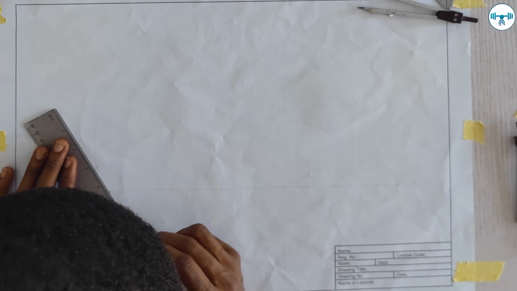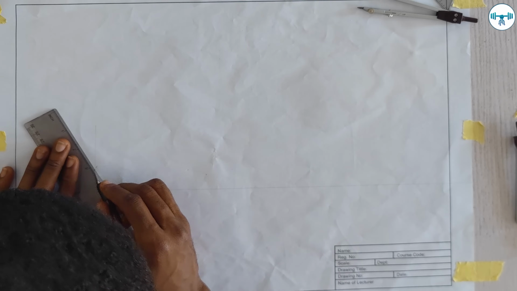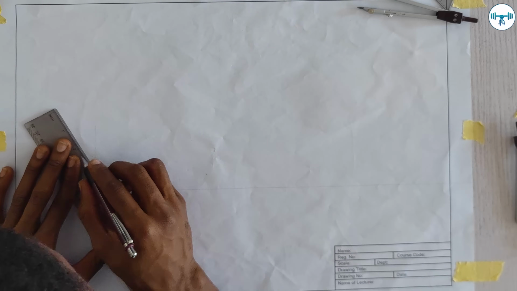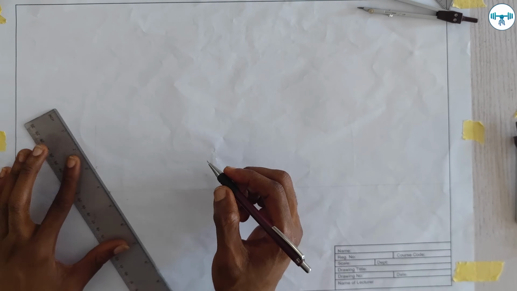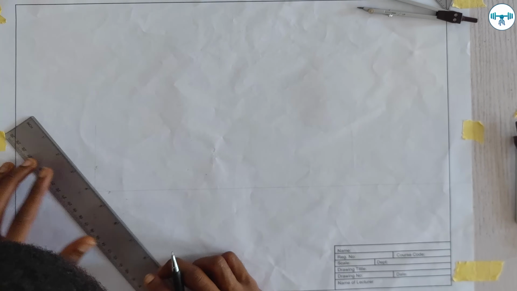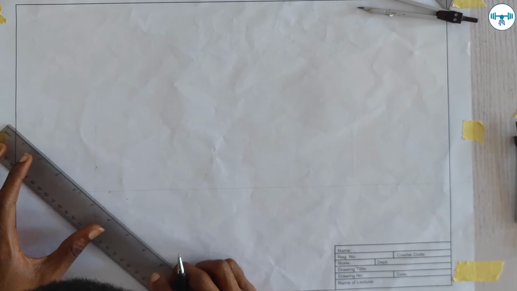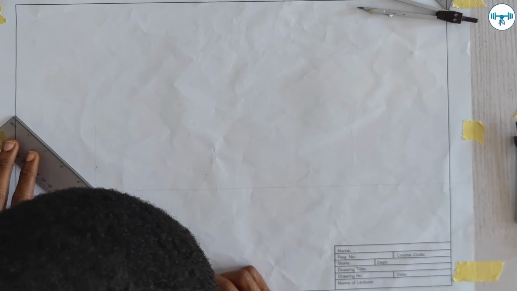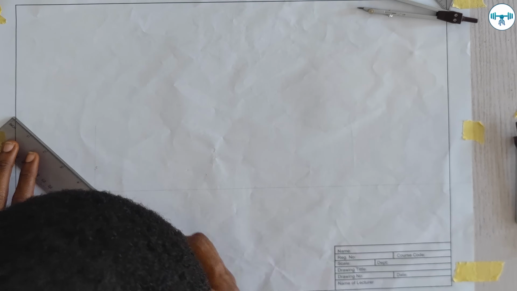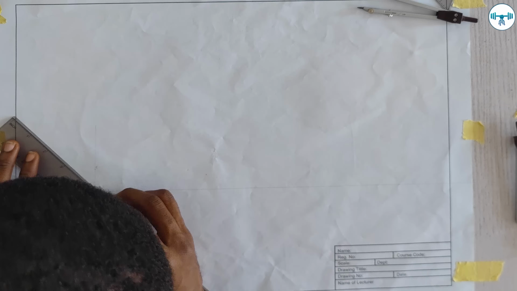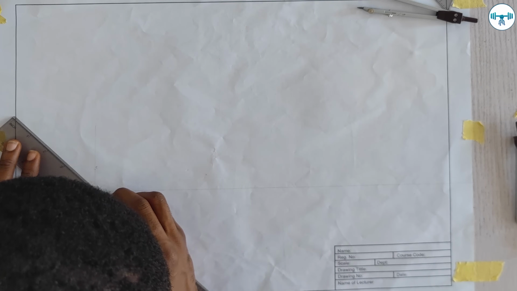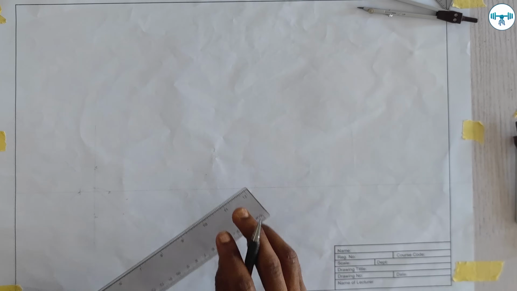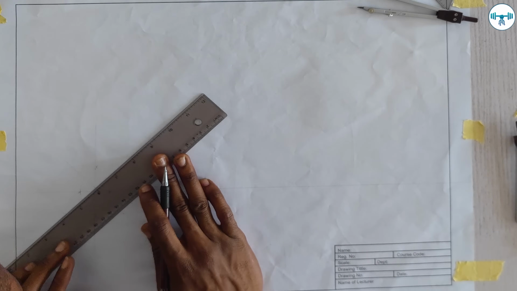So now we are going to join EJ and FJ. Remember, E is where the arc cuts the first circle. F is the point where the arc you drew from D cuts the second circle. So J is where your arc cuts line CD. So we are joining EJ and FJ.